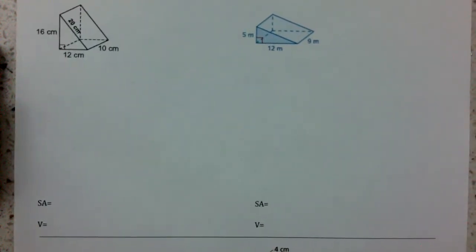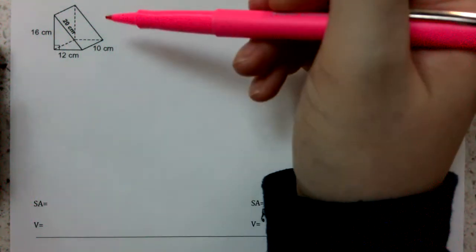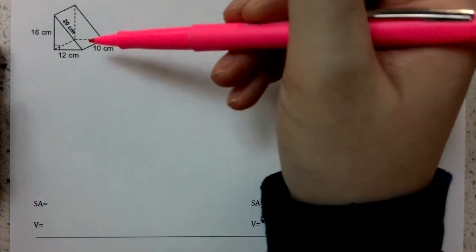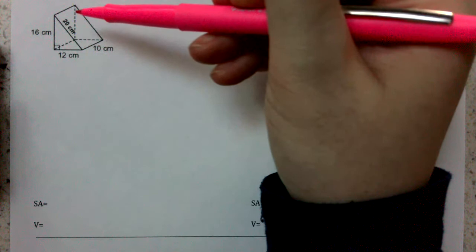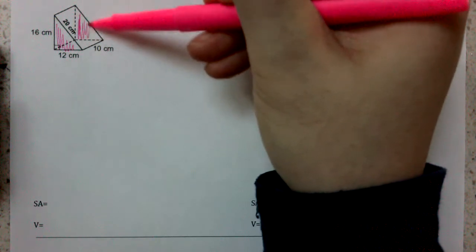So again, if you need to pause it to draw the figure, please do so. But this time we have triangles. And remember, the bases are parallel to each other. So the bottom is no longer a base because there's not a matching top. The bases are this front triangle and this back triangle.